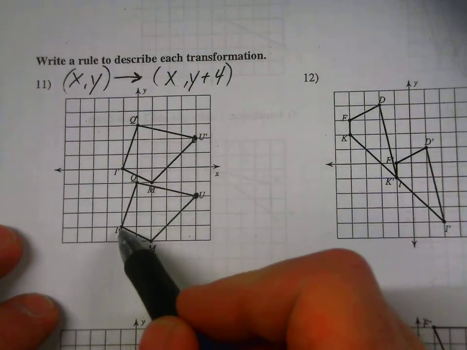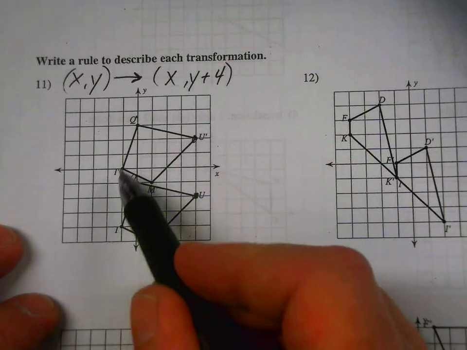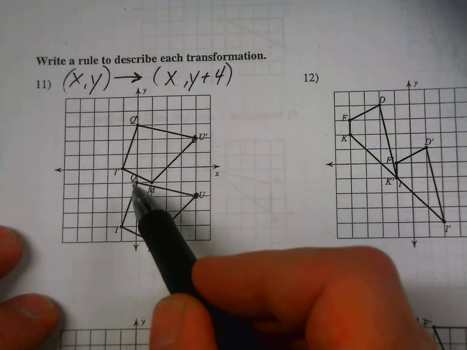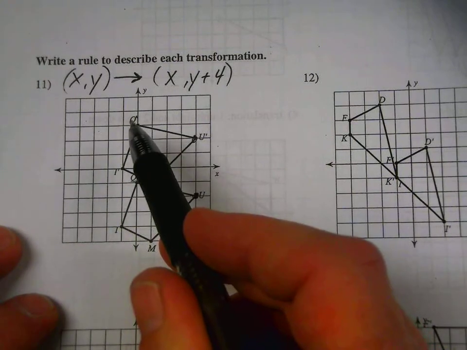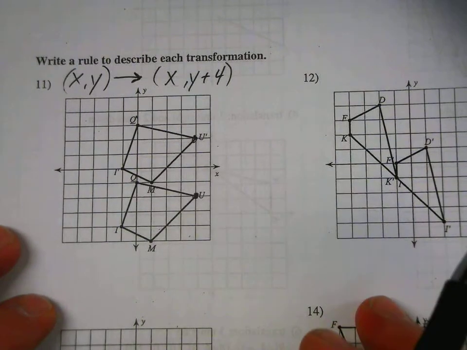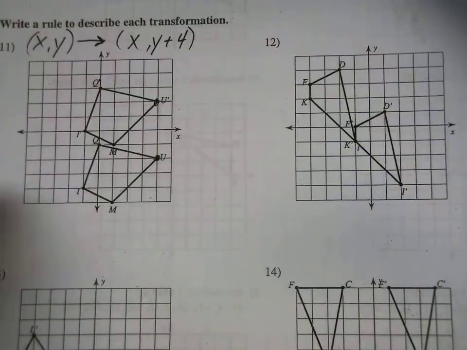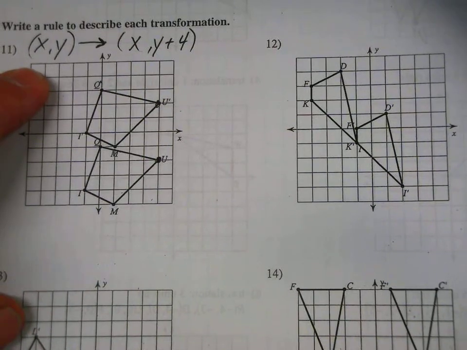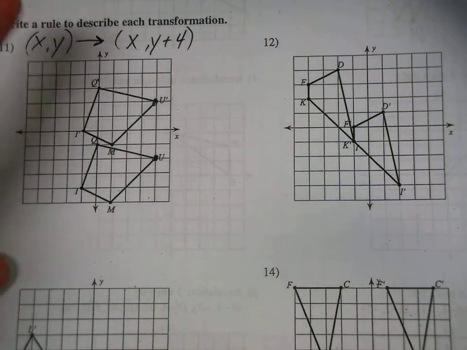Because if I don't add to this right or left, but I go up 4, I'm right there. Same thing with all of these points. Right? So that's what I want the answer to look like. That's what the answer looks like for 11.